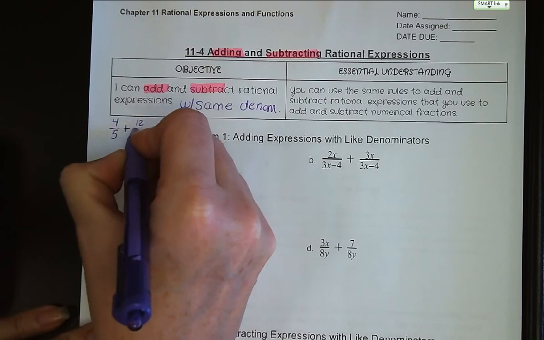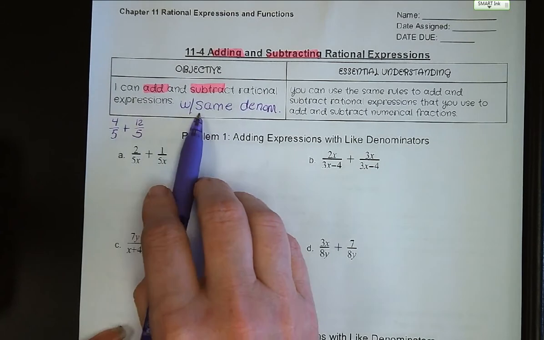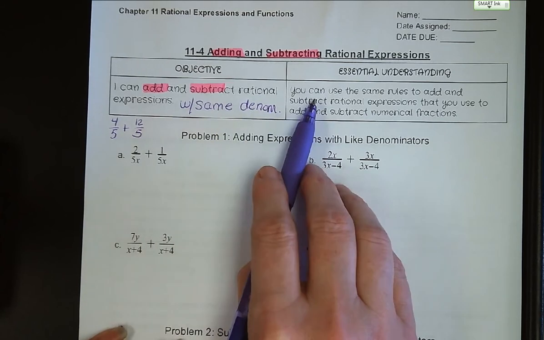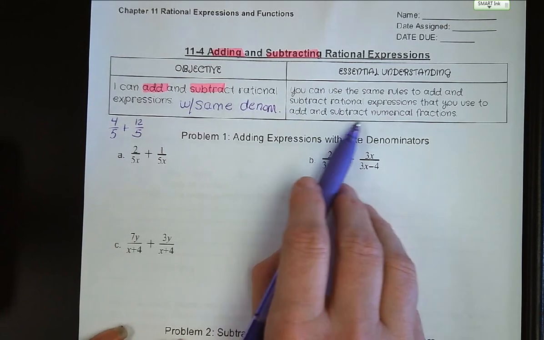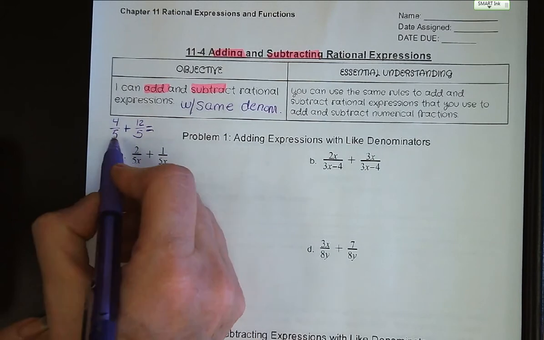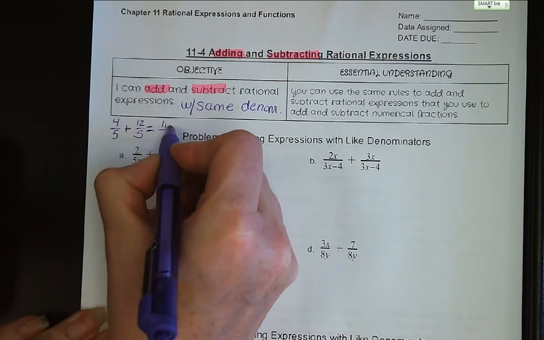Our objective for today is that I can add and subtract rational expressions, and Ms. Irzo wrote an important qualifier: with the same denominator. So we can use the same rules to add and subtract rational expressions that you use to add and subtract numerical fractions. That's where the same denominator comes in. We need to have a like denominator before we can start adding and subtracting.